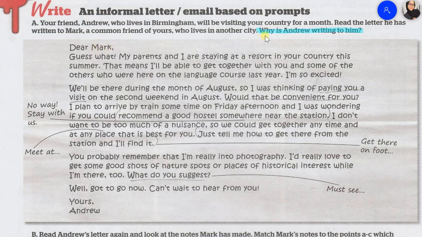So this is a letter from Andrew written to Mark. Now let's answer this question. Why is Andrew writing to him? So basically, Andrew is writing to Mark to inform him that he will be visiting his country, staying at a resort in your country this summer, and he was thinking of paying Mark a visit.